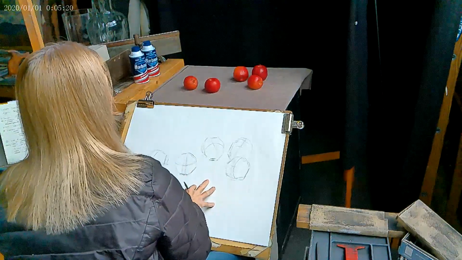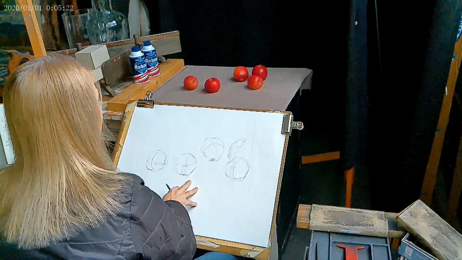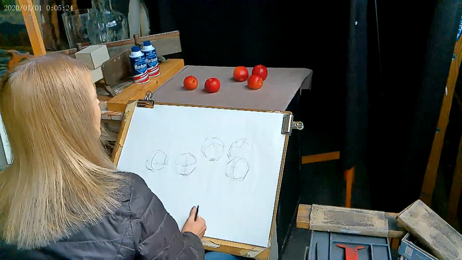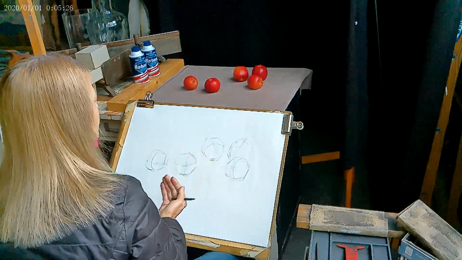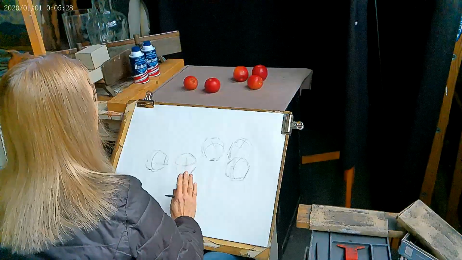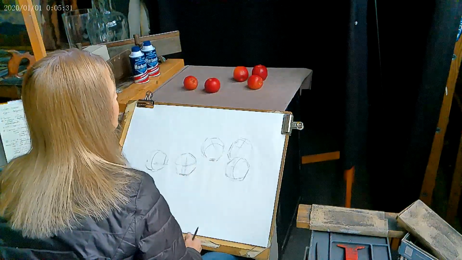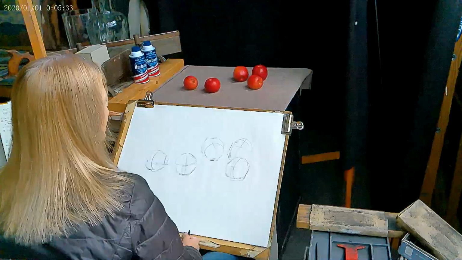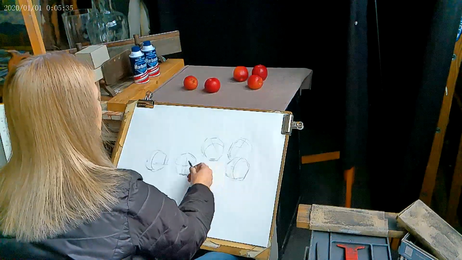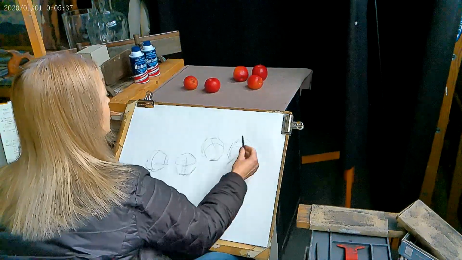And then examine the size. Make sure that the apples aren't getting too large, because that would bring them forward of the picture plane. And don't make them too small, because then it's hard to believe that they are actually apples and not cherries. Okay? And next, we're going to do our comparisons.